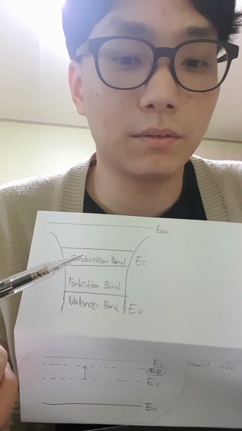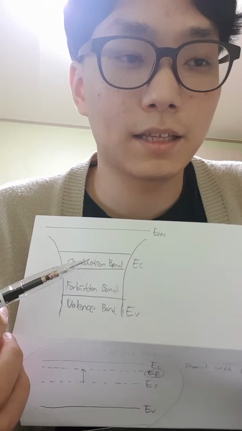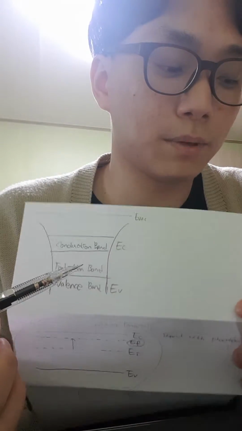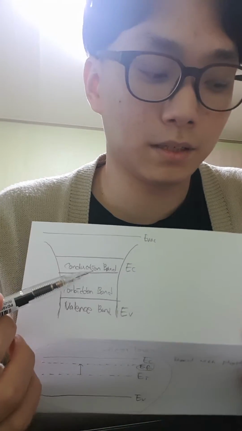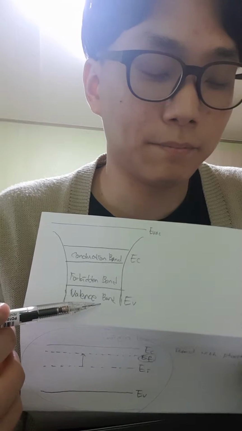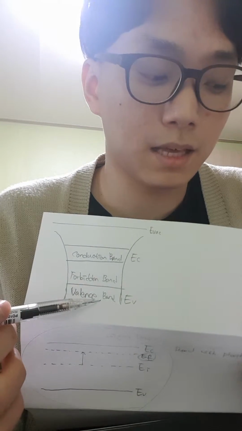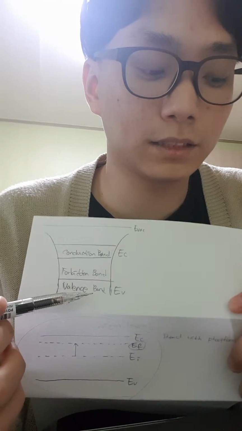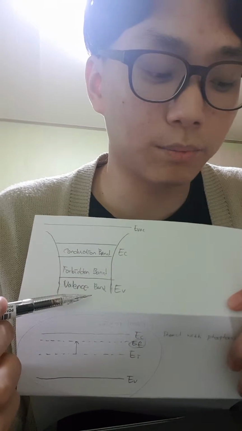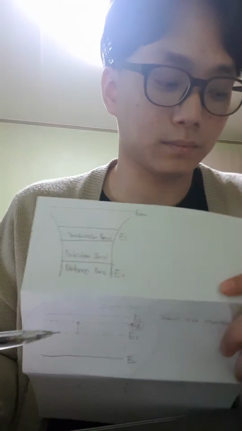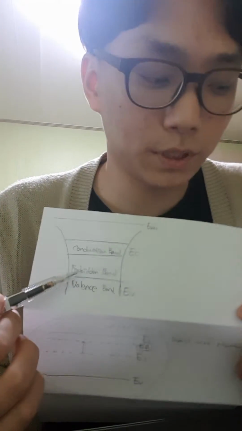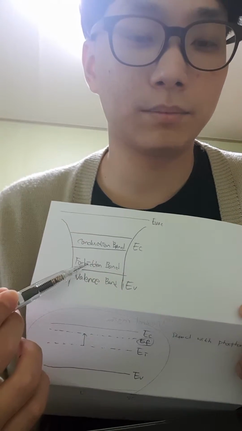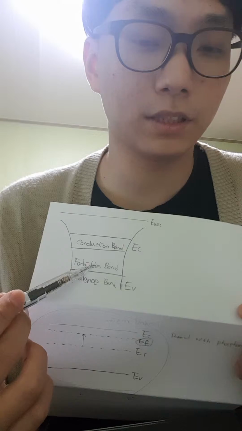The definition of the conduction band is that at 0 Kelvin, it is the lowest energy level that is completely empty. Also, the definition of the valence band is that at 0 Kelvin, it is the highest energy level fully occupied by electrons. The forbidden band is between the conduction band and valence band, which has no electrons.